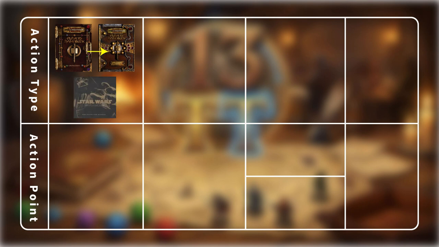Then we get to WotC's Star Wars role-playing game Saga Edition. This is where we first see the three-tier substitution: standard action into move action into swift action. The swift action was officially cemented as the third tier action, which totally laid the groundwork for D&D 4e.